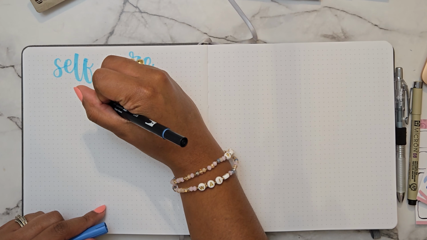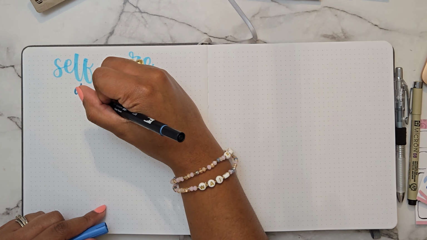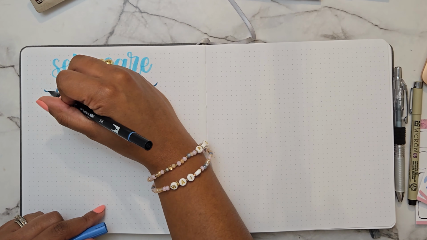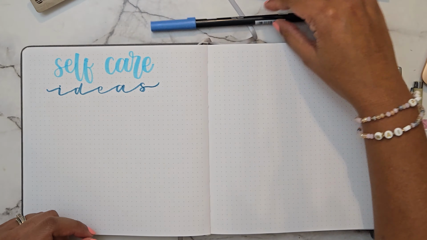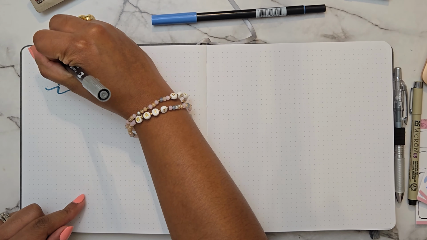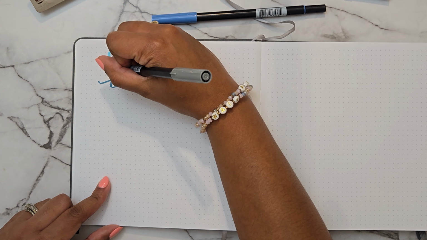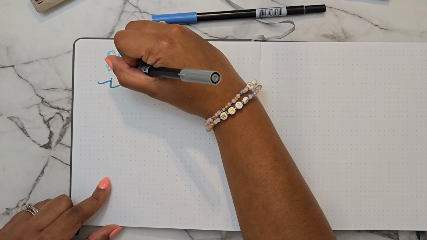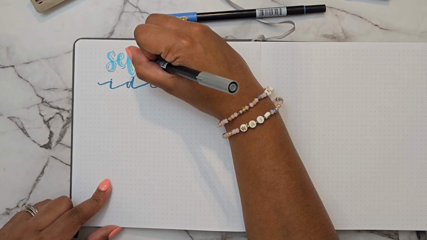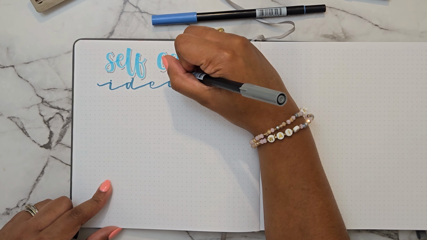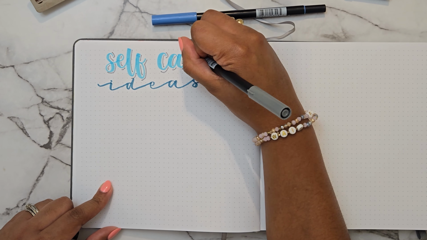If you want to see the full video of me setting up these roses and that whole weekly monthly spread for January, then I'll make sure that video is linked in the cards. But I'm just going to go ahead and finish lettering this and add a little bit of embellishment with some shadows around the word self-care, and then I'll get into laying some stickers down.